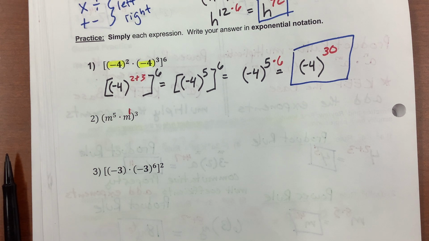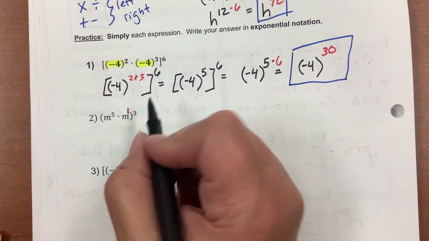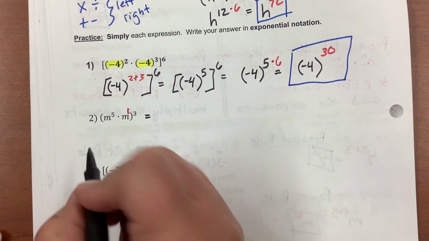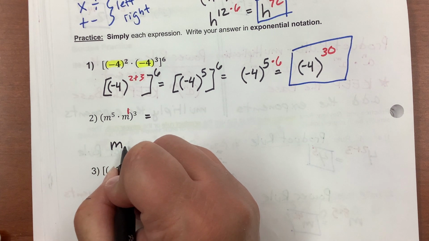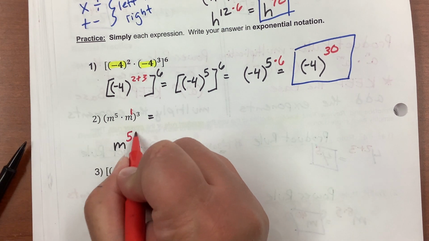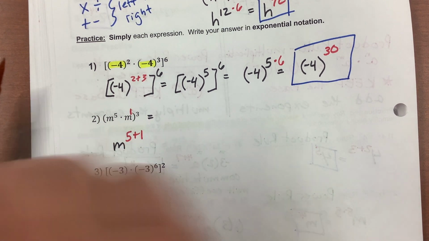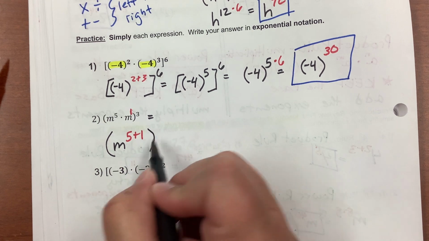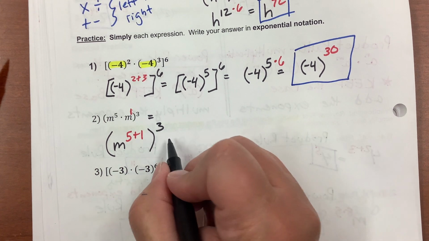So parentheses first. I'm going to add the exponents in the parentheses first. So I get m, and I'm going to add 5 plus 1. And then that is going to go to the 3rd power.